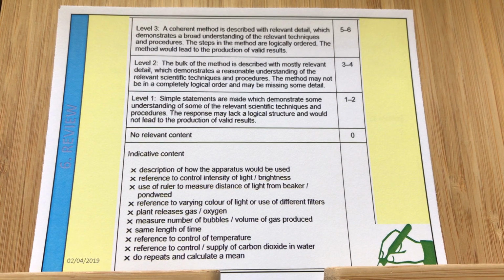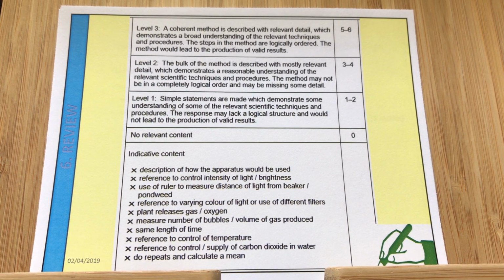You could talk about the fact that you're going to keep the distance of light the same. You're going to measure that distance of light using a ruler. You're going to have your pondweed, which will be producing oxygen. And then you could use filters to create the different colours of light.